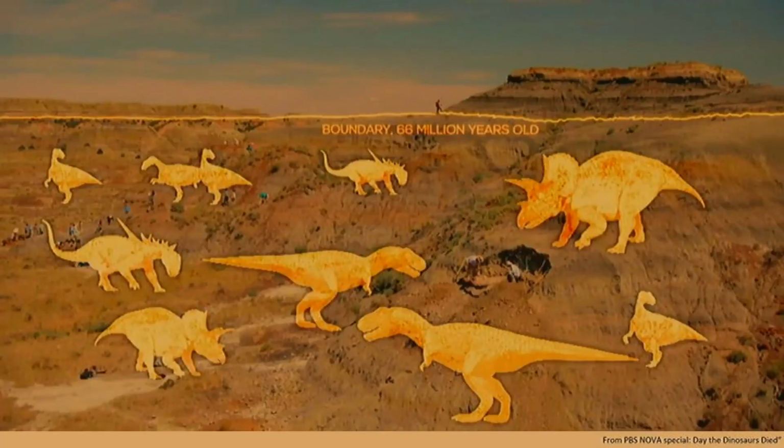So here's a nice diagram from actually Tyler's backyard. He grew up in the very rural part of North Dakota. He grew up in one of the best dinosaur hunting grounds in the world. At about 6, he was already finding dinosaurs.